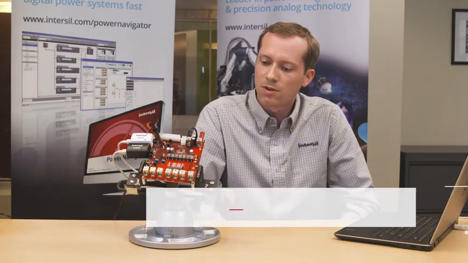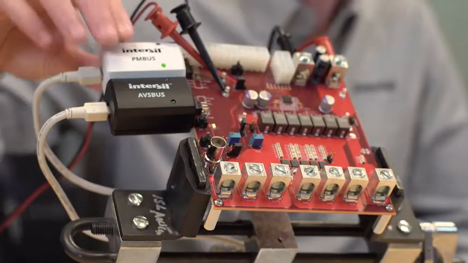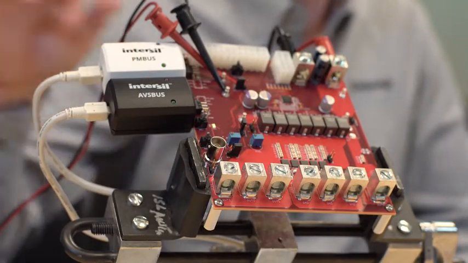Here I've got the demo board. It's powered by a 12-volt and 5-volt bench supply, and I have a PMBus and AVSBus connector that go to my PC, and those interface with our PowerNavigator software.